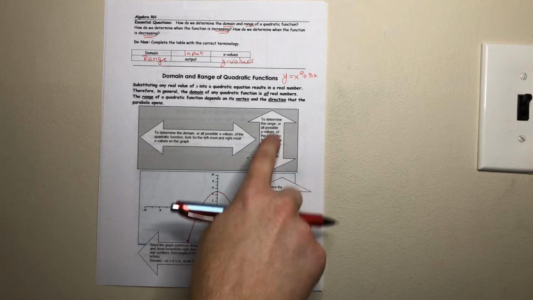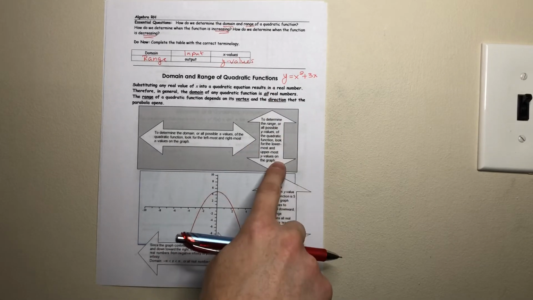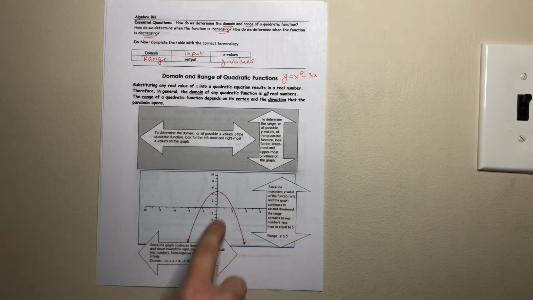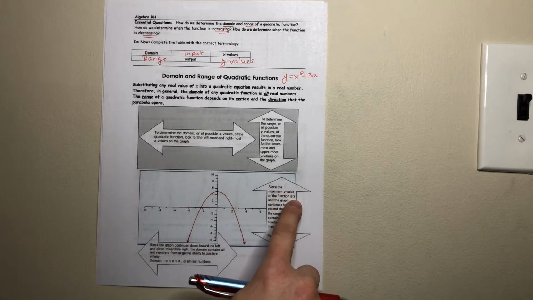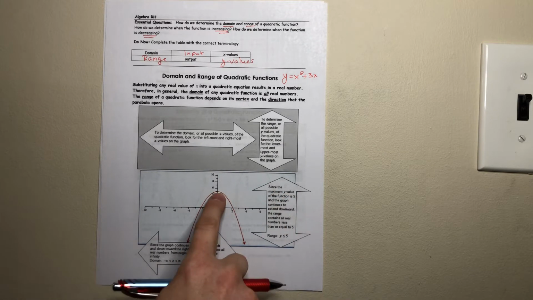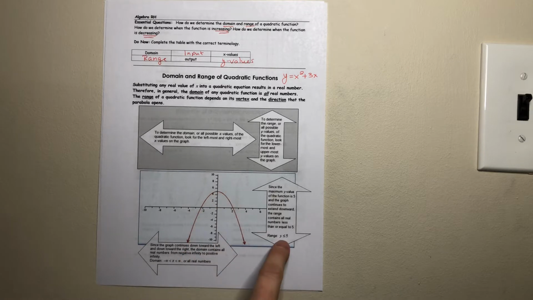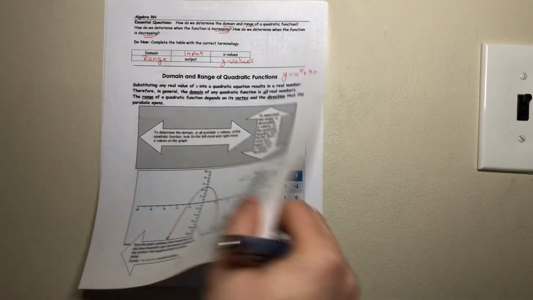To determine the range, we look up and down. So how high does this go? Well, it stops at 5. So this is a maximum value of 5. I would say that the highest y value is 5. So the range is y is less than or equal to 5, whereas the domain is all real numbers, or from negative infinity to positive infinity. All right, so let's try this with an example.